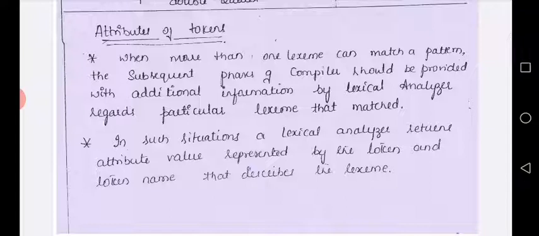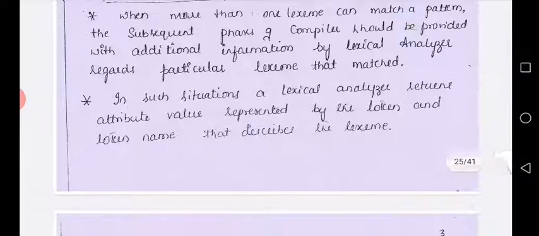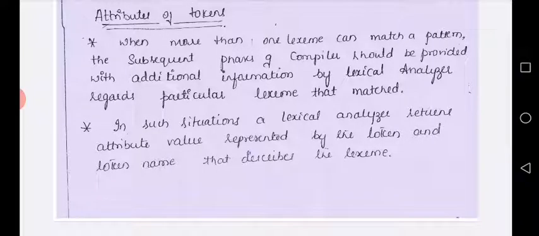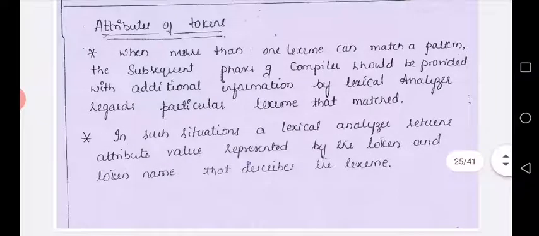Attributes of tokens: when more than one lexeme can match a pattern, the subsequent phase of the compiler should be provided with additional information by the lexical analyzer regarding the particular lexeme that matches. For example, the sample expression was position is equal to initial plus rate into 60. 60 is a constant value, forget about it. But position, initial and rate are all three identifiers. We don't know their values. The position value will be computed when we know the values of initial and rate.